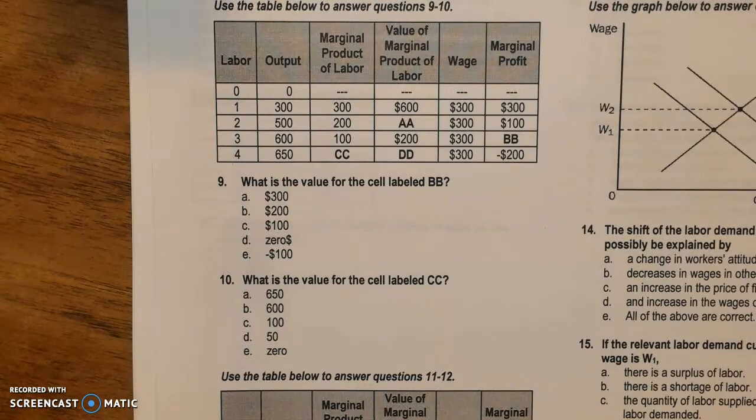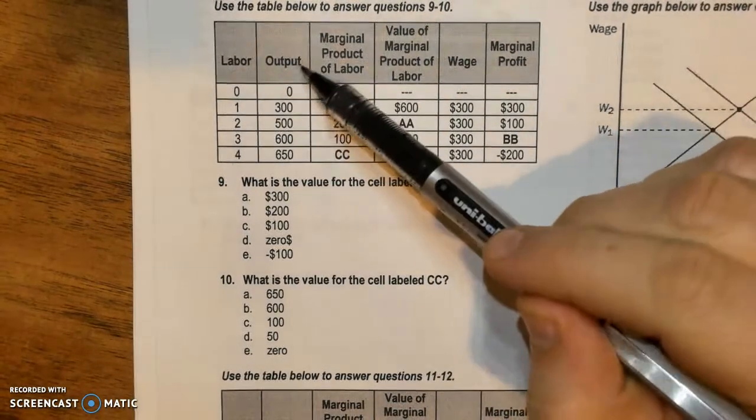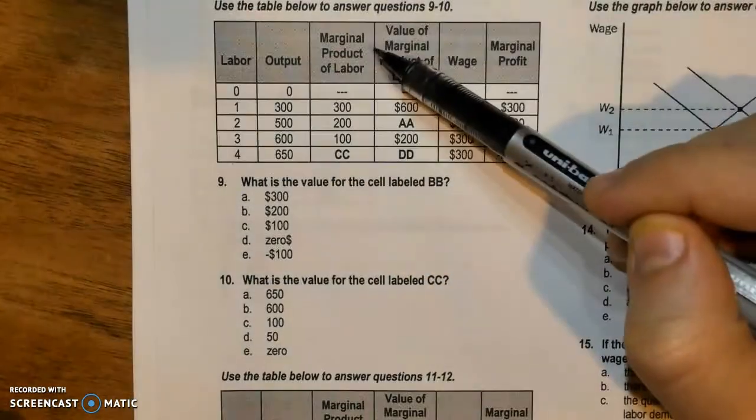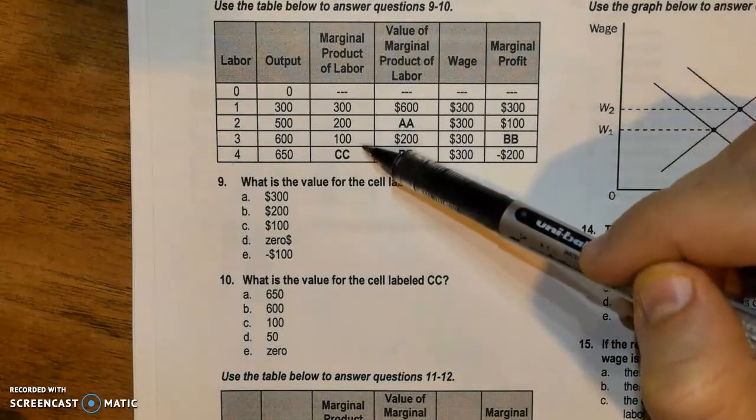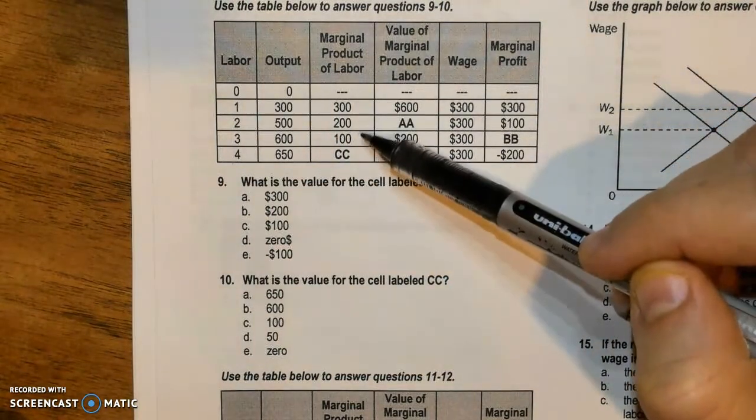All right, so number 9, what is the value for the cell labeled BB? As with all chart questions, it's important to make sure that we have read what each of these columns are. So this is labor. This is the output that labor produces. This is the marginal product of labor. So they're actually calculating that out for you.